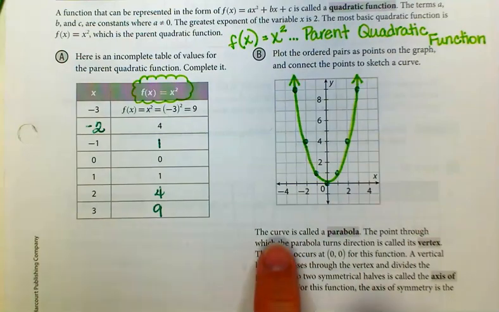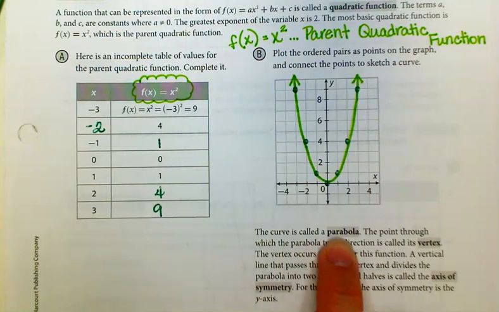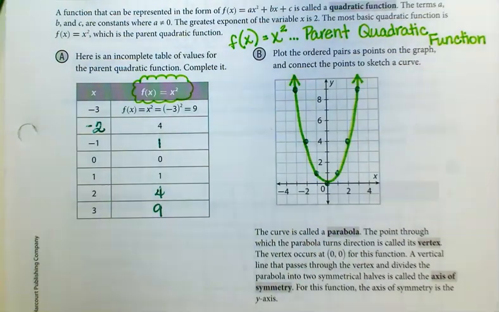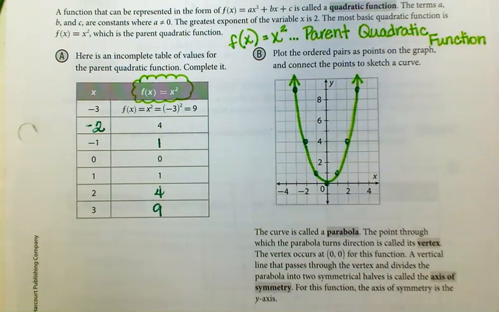The type of shape, the curve that a quadratic function creates, is called a parabola. The point through which the parabola turns direction, the point that it turns around, like here, for instance, is called its vertex. For the parent function, the vertex is 0, 0.